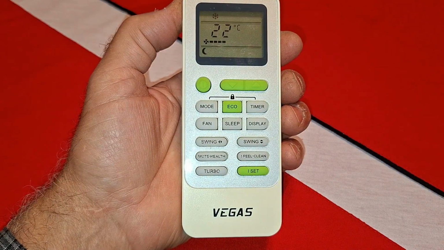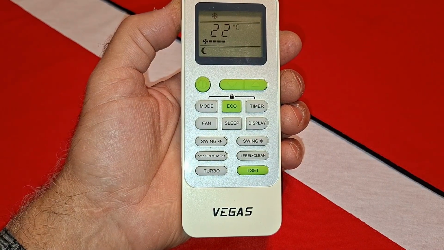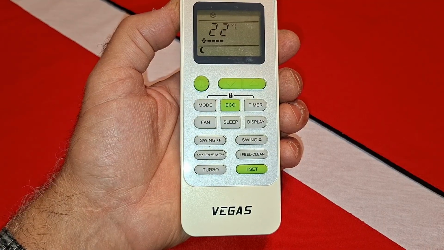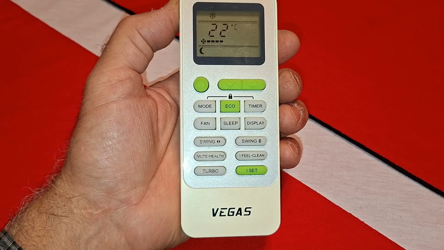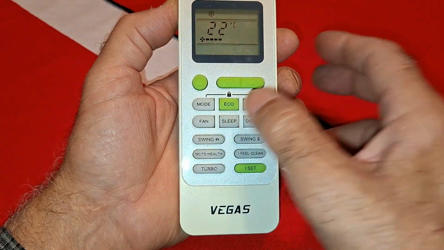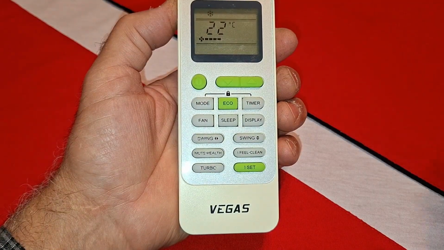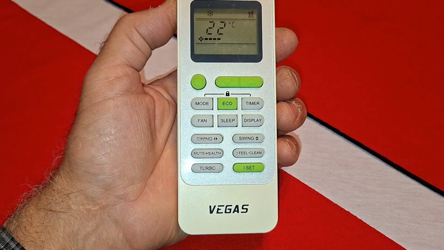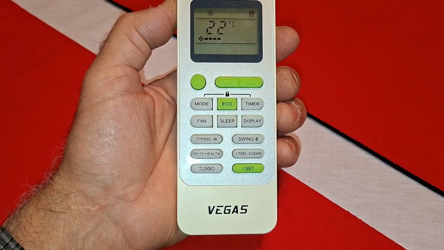In sleep mode, the air conditioner will raise the temperature by 1 degree Celsius after 2 hours. It will raise it again by 1 degree after a few hours. To exit this mode, you need to press the sleep button again. When the eco button is pressed, the air conditioner works by saving electricity.